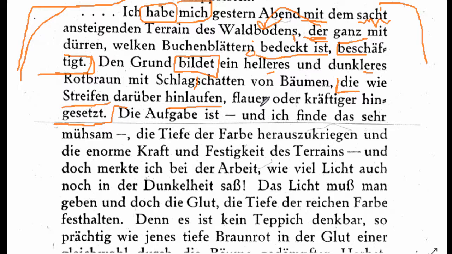and this, yeah, go ahead. More weakly or more powerfully. Yeah. So the stripes are, and these are adverbs, comparative adverbs. Flau means weak, so more weakly or more feebly or more powerfully placed there. So the image is the stripes or veins of shadows cast run either more weakly, sometimes they have a very weak impact on the color composition, or more powerfully is the idea.